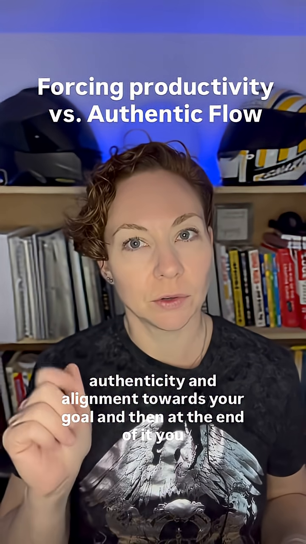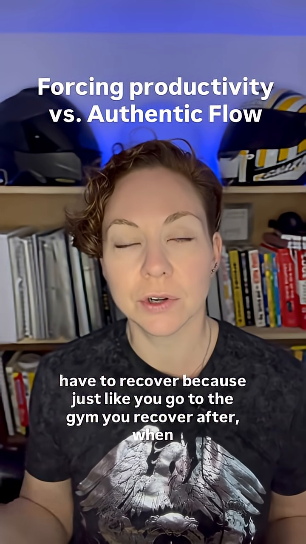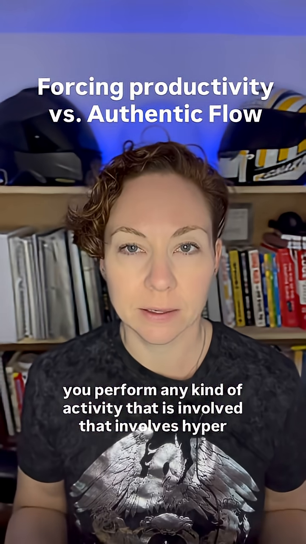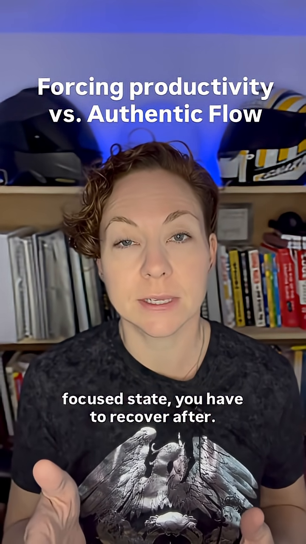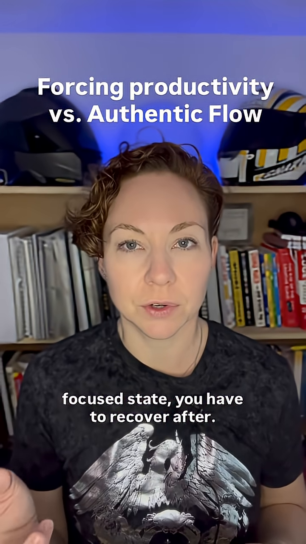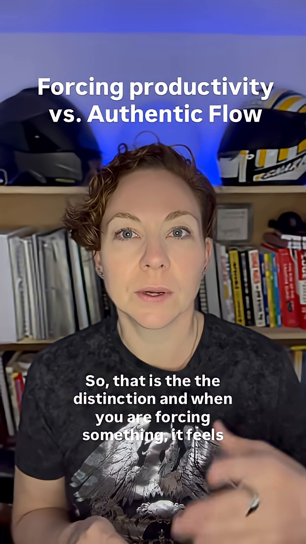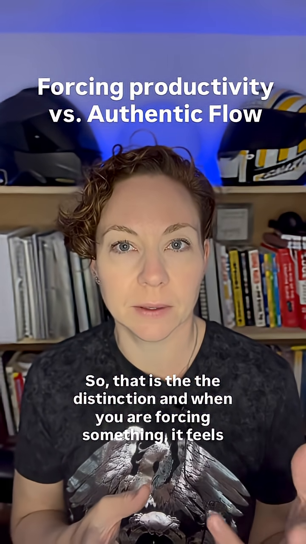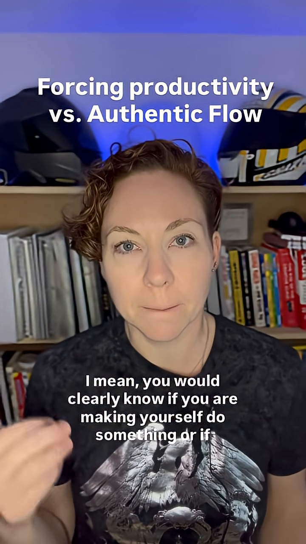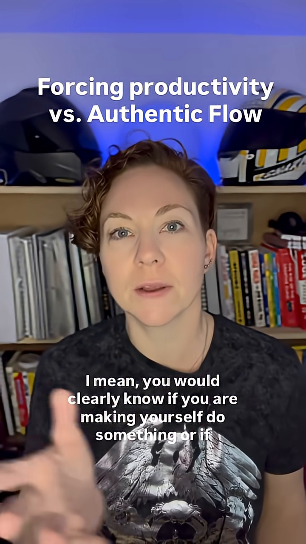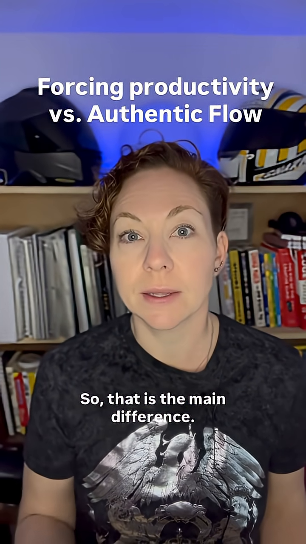And then at the end of it, you have to recover, because just like you go to the gym and you recover after, when you perform any kind of activity that involves hyper-focused state, you have to recover after. So that is the distinction. And when you are forcing something, it feels forceful. I mean, you would clearly know if you are making yourself do something or if something comes naturally that is part of your own self. So that is the main difference.